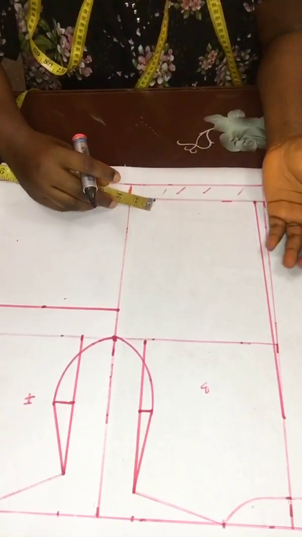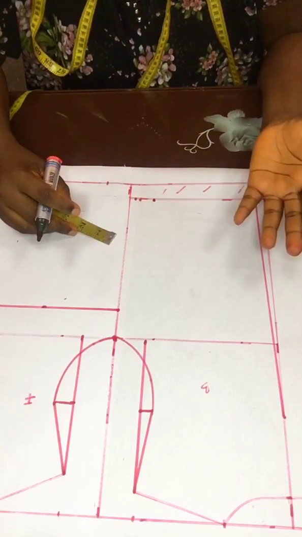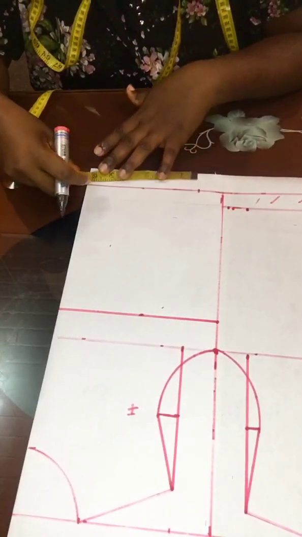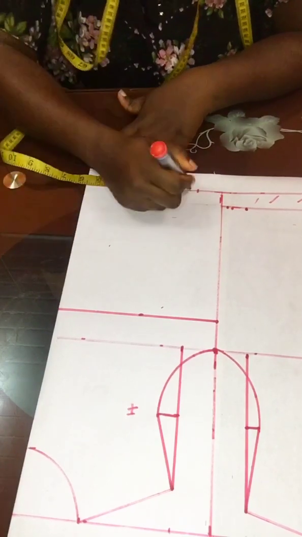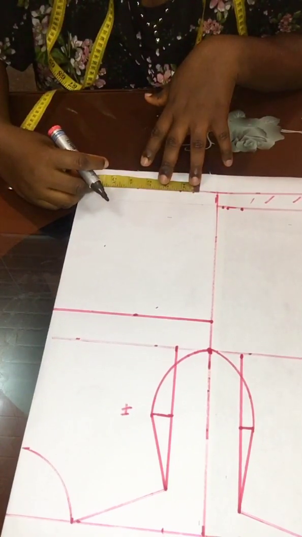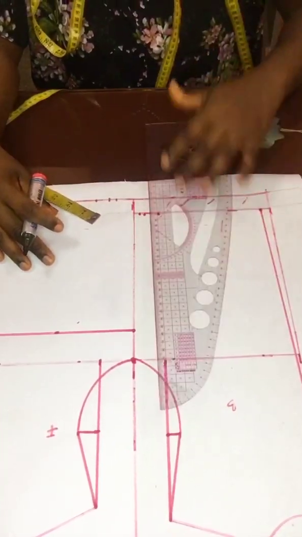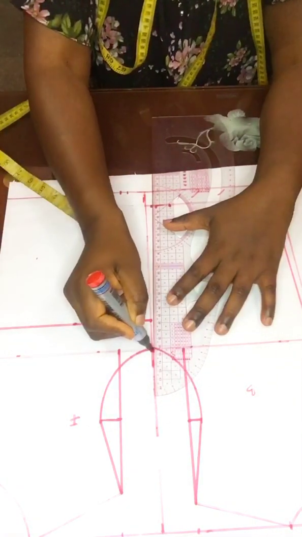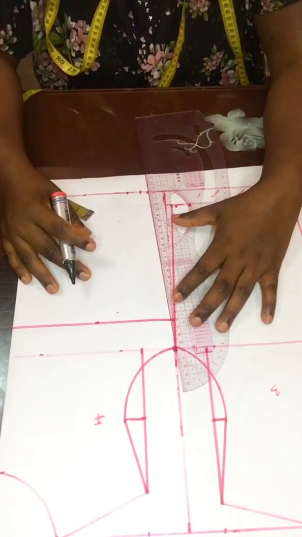If you are making for a plus size, you can use 1.5 inches for the dart or 2 inches for the dart. Then I'll move over to the front and measure 5.5 inches from the center front. Then I'll also measure 1 inch for the dart and mark. Then using my ruler, I'll connect from that pulse point to the waist. I'll also do the same for the front.